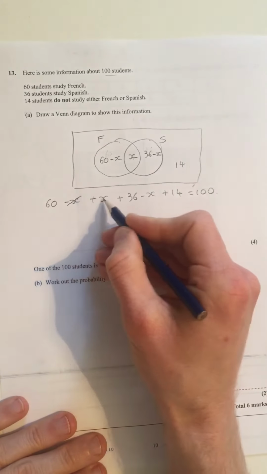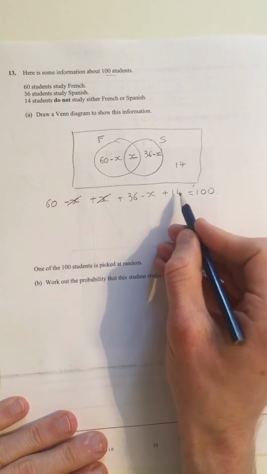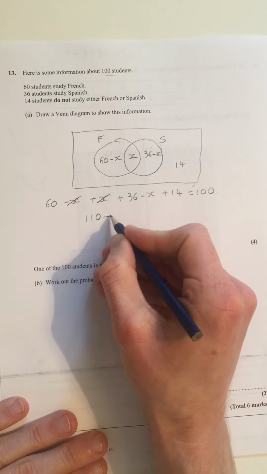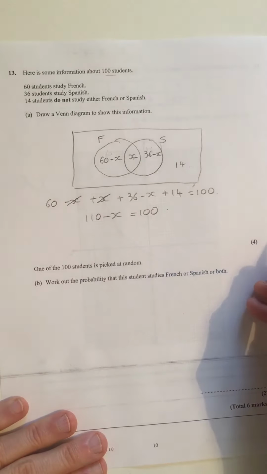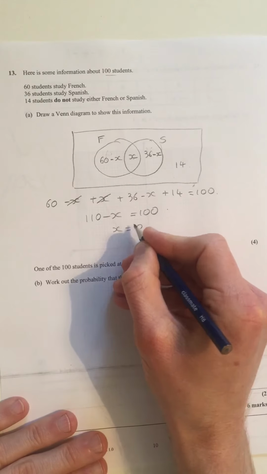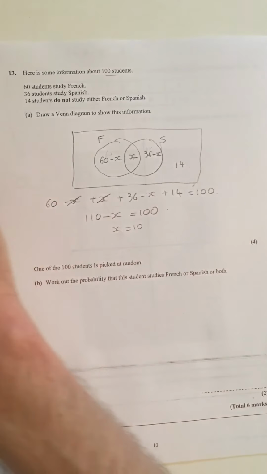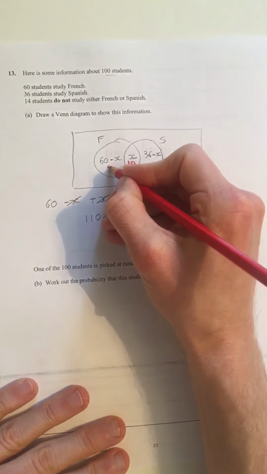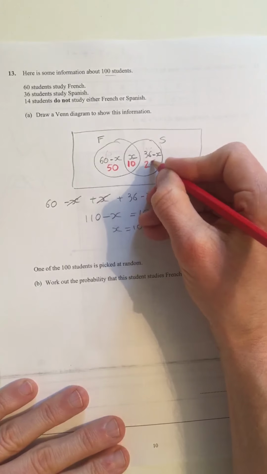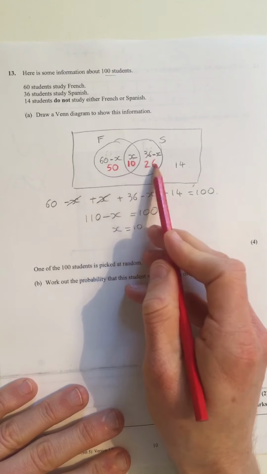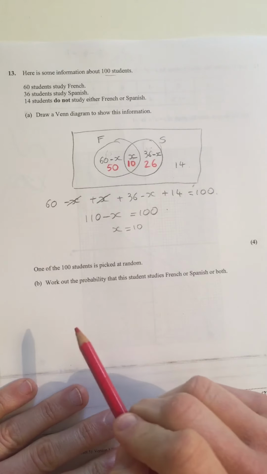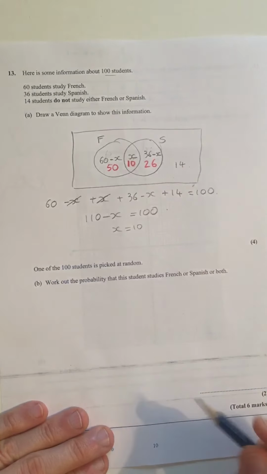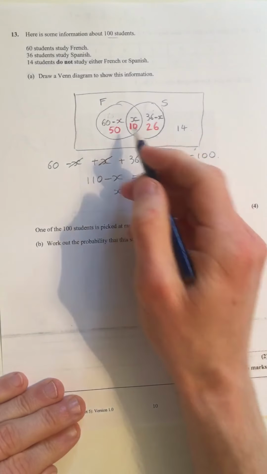Let's simplify this. So we've got 96 plus 14, so that's going to be 110, minus X equals 100. Now I can see that X is going to have to equal 10. That allows me to now fill in, so I know that's 10. I know that this would be 50. This would be 26. And you can do a quick check now and you'll see that those numbers there do add up to 100. So it's absolutely crucial you call that X at the very beginning. With Venn diagrams, you always start in the centre and work your way out.